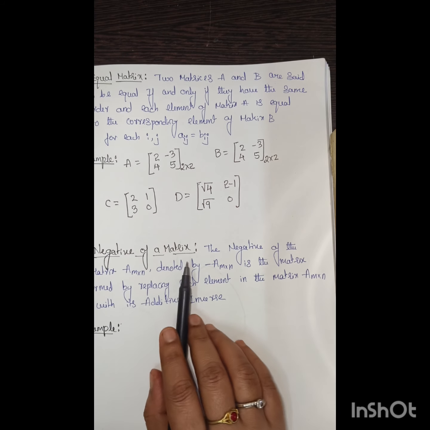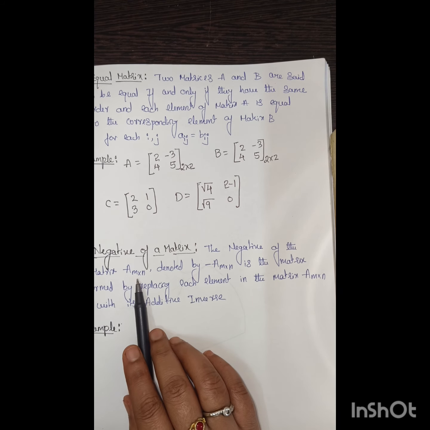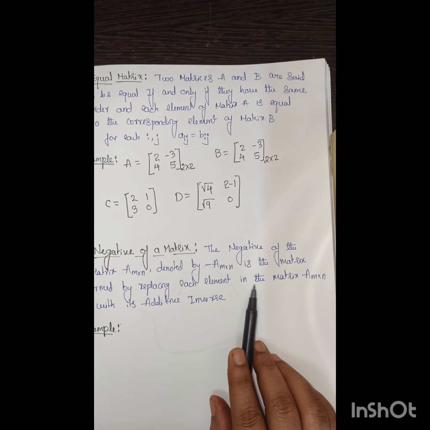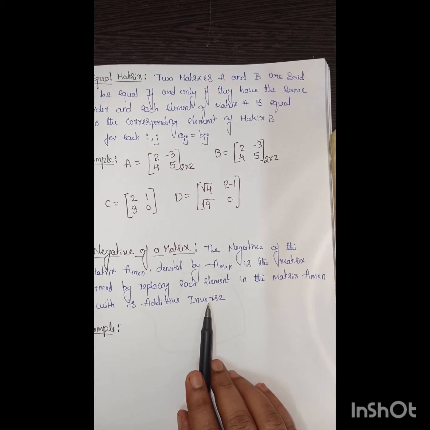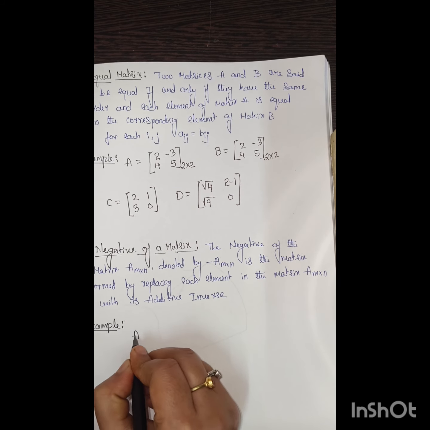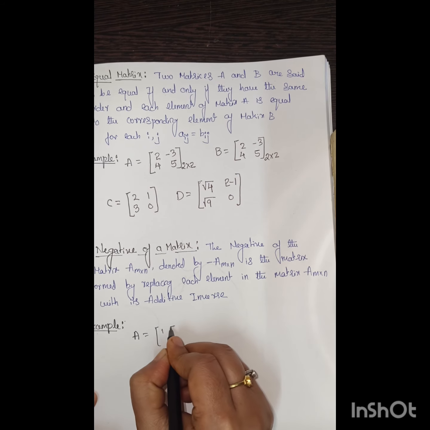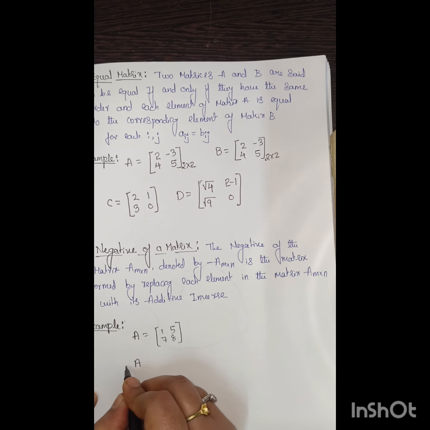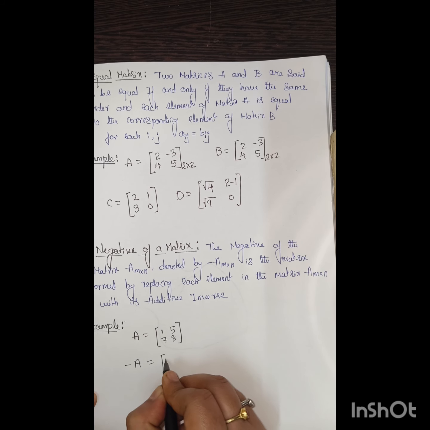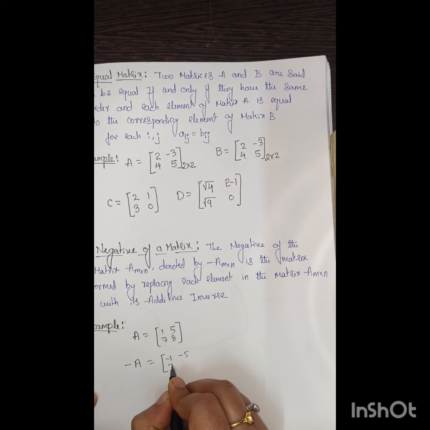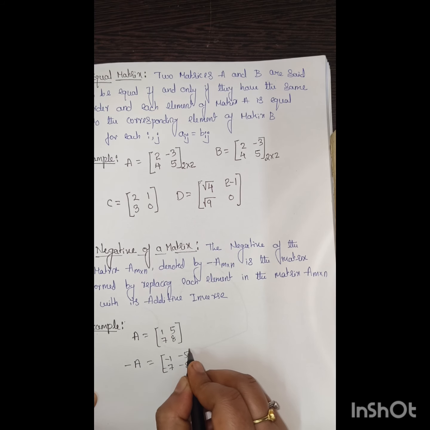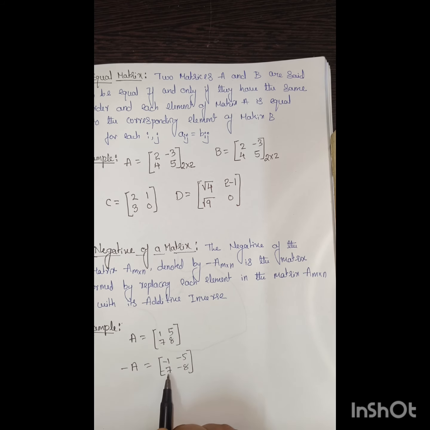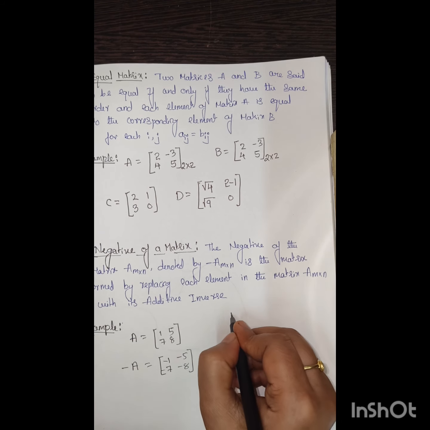Okay, next is the negative matrix. The negative of the matrix A, denoted by minus A, is the matrix formed by replacing each element in the matrix A with its additive inverse. Suppose I take A equals 1, 5, 7, 8, then the negative matrix means minus 1, minus 5, minus 7, minus 8. So you should write the additive inverse. 1 changes to minus 1, 5 changes to minus 5, 7 changes to minus 7, and 8 changes to minus 8. I will give another example here.